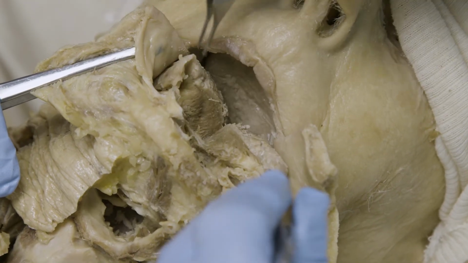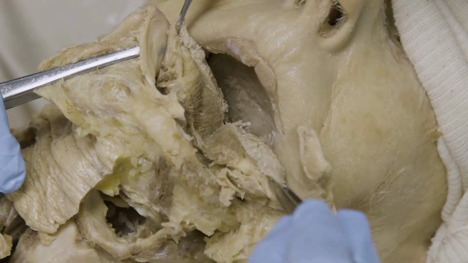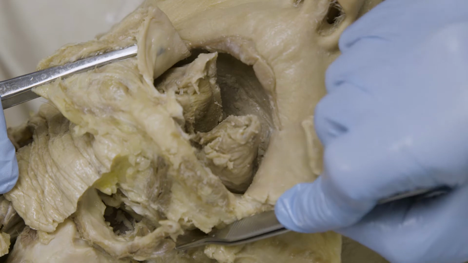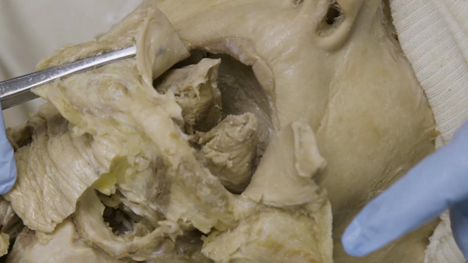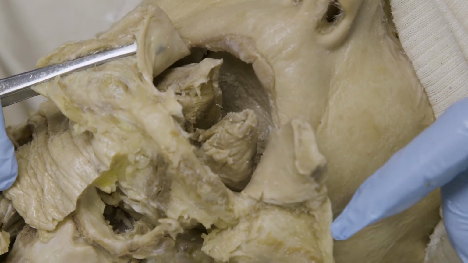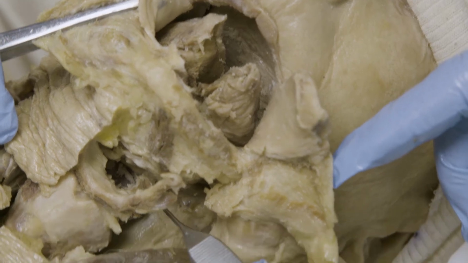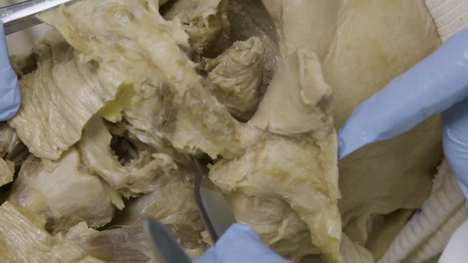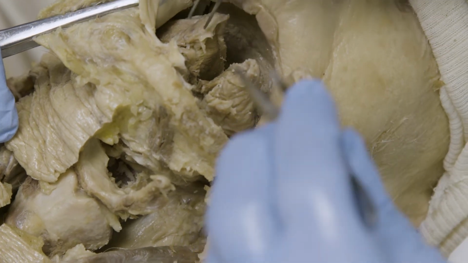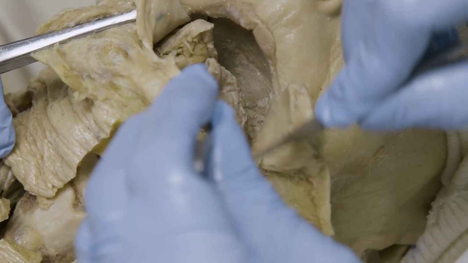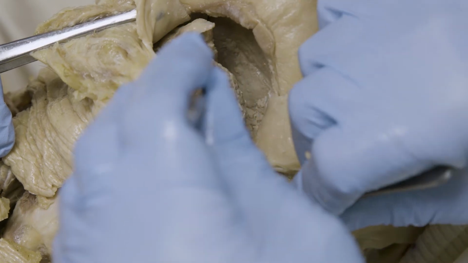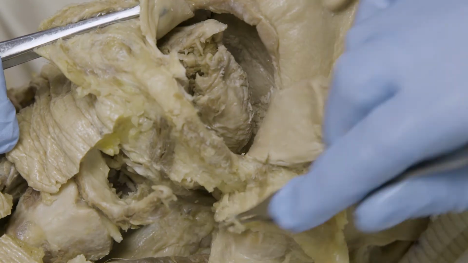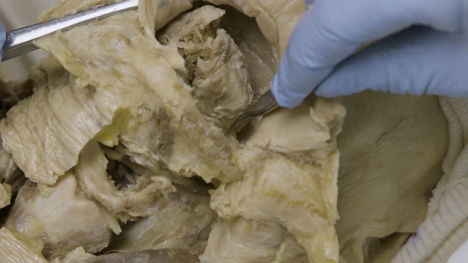And again, the motor supply comes from the hypoglossal nerve. The hypoglossal nerve is the 12th cranial nerve. It comes off the skull base. It comes between the bifurcation of the internal carotid and external carotid artery. It goes underneath the digastric muscle, and it comes up into the tongue to supply the tongue. And also with that is the lingual artery, which comes off the external carotid artery, and it comes into the base of tongue.